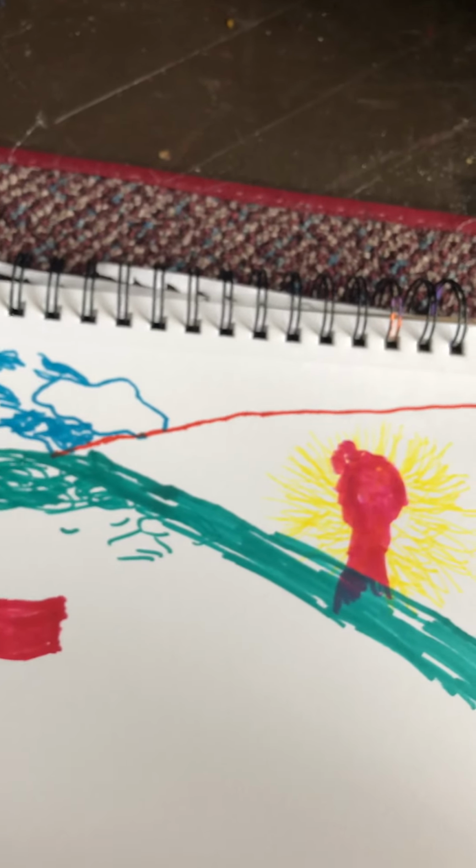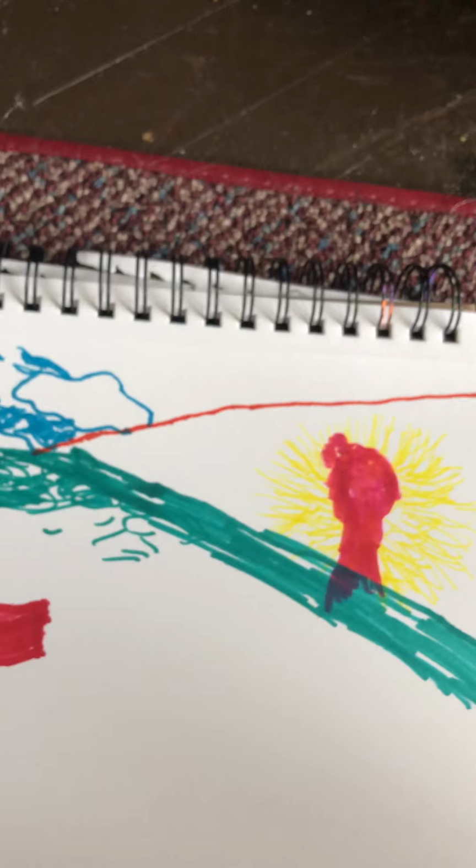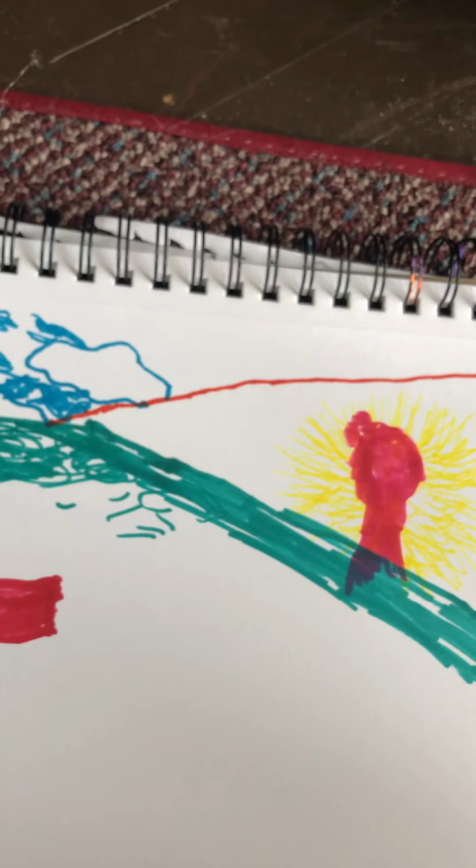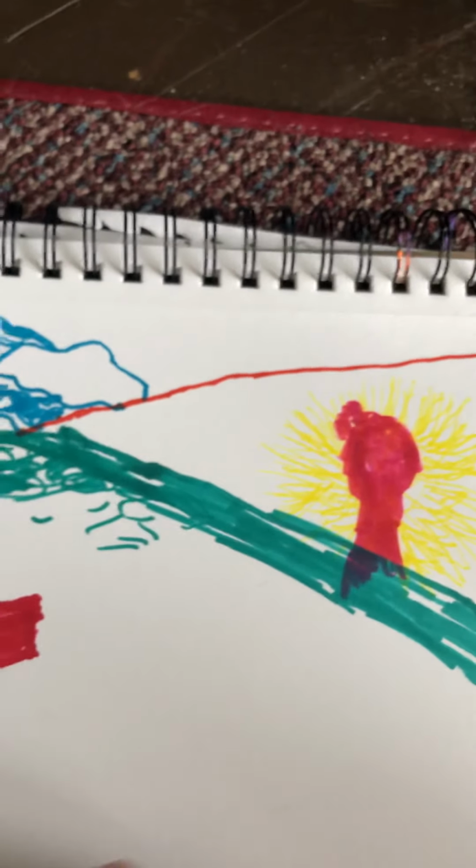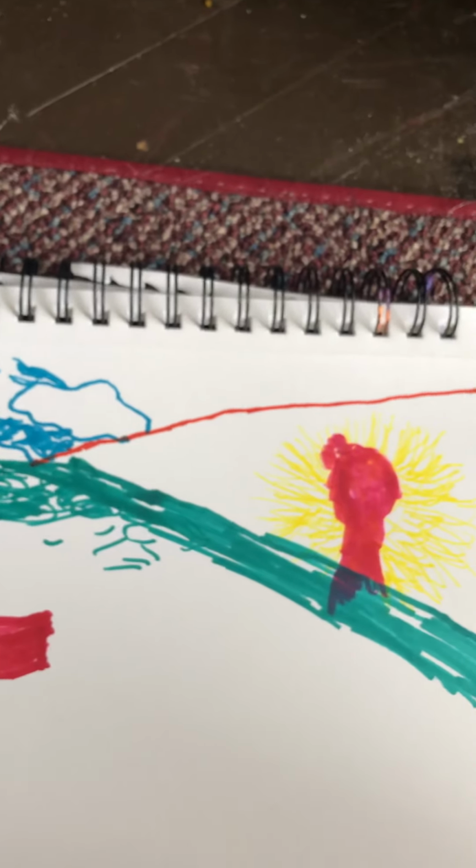Doing this kind of technique can work with drawing anything. Flowers, houses, people. People are a little more tricky because you want to get the eyelashes. That's neither here nor there for this.